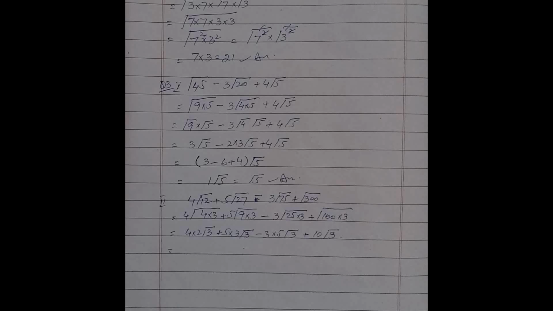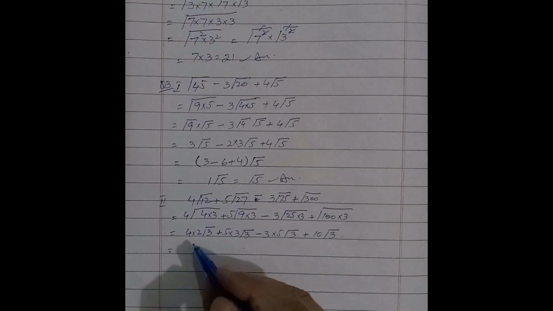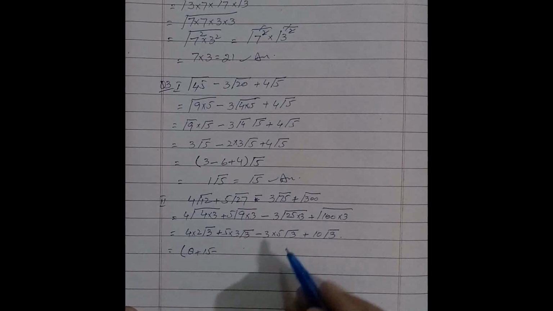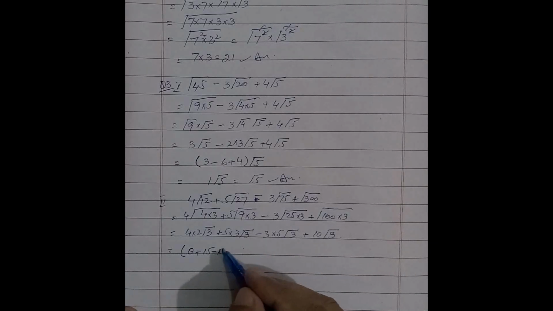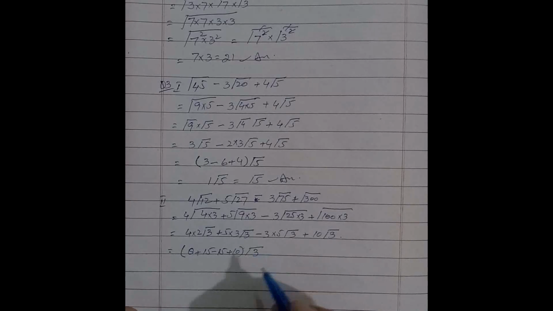Now we can take the √3 common from all the values, and the remaining values are in brackets. 4 2s are 8, plus 5 3s are 15, minus 3 5s are 15, plus 10. The 15 cancels the minus 15. We have 8 plus 10 is 18√3.